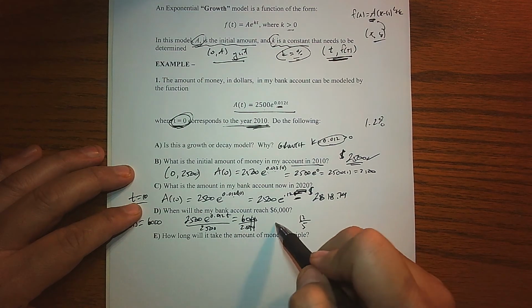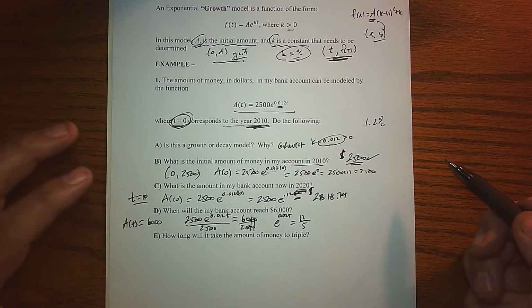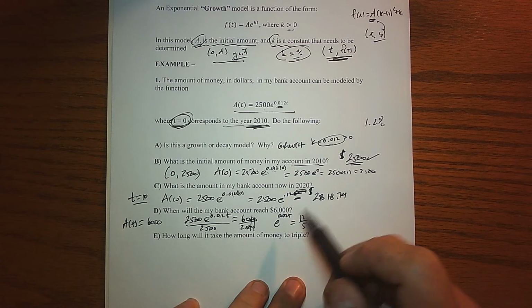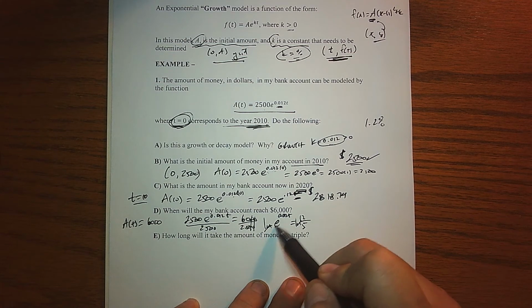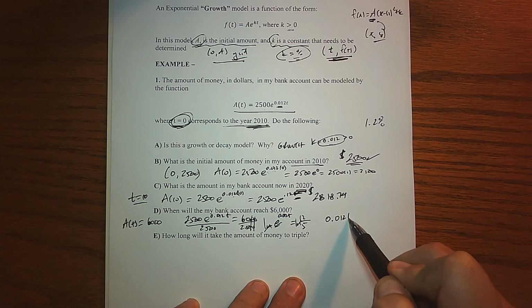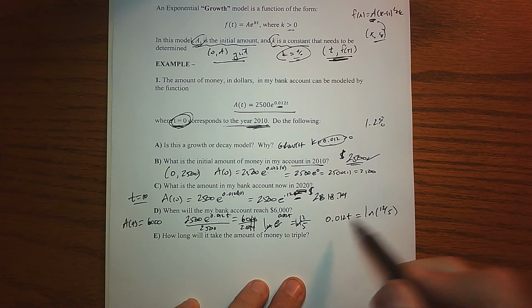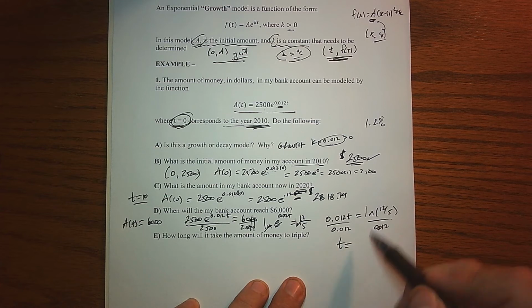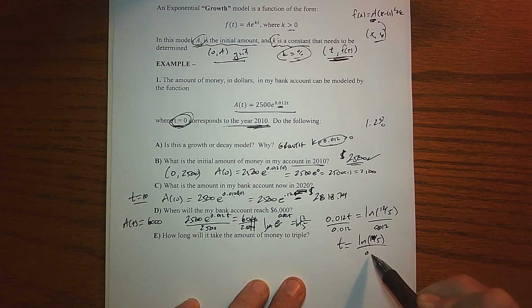So we have e to the 0.012t equals 12/5. I believe I canceled out right, yes, okay? And then to get to that t, I'm going to apply the natural log to both sides. Here, because I applied the inverse, we get 0.012t, and on this side we have the natural log of 12 divided by 5. So divide by 0.012 to both sides, and what we have is t is the natural log of 12 over 5 all over 0.012.